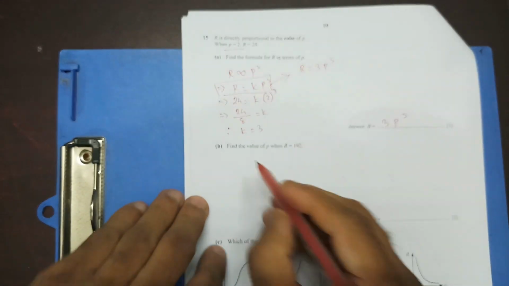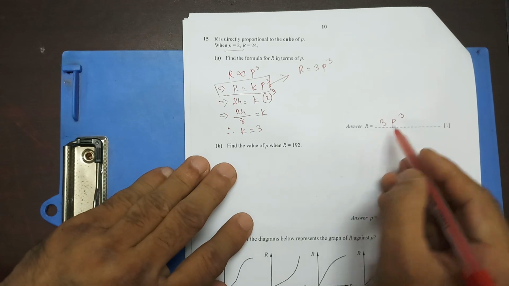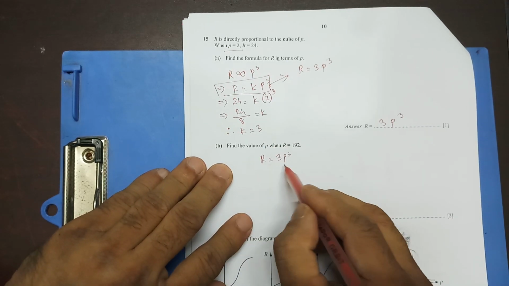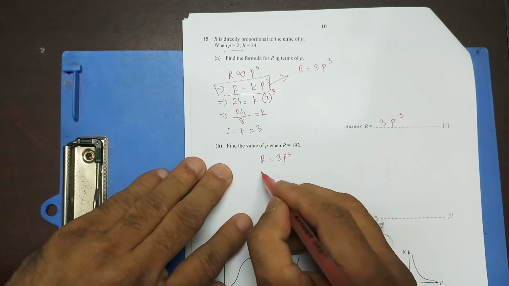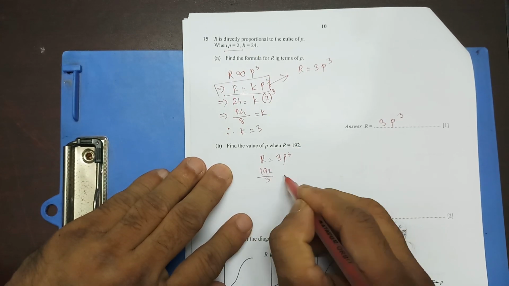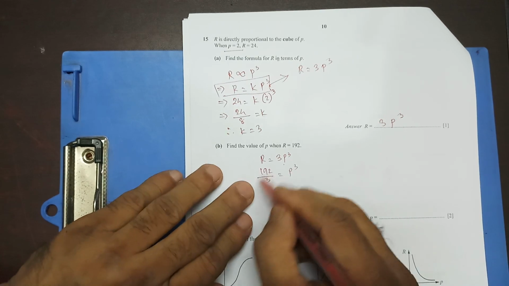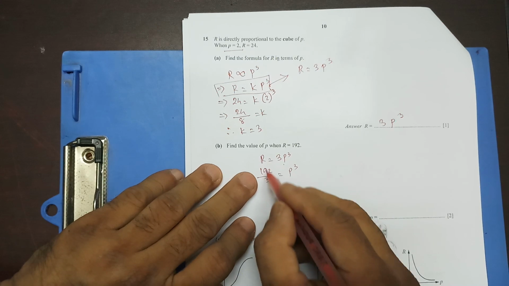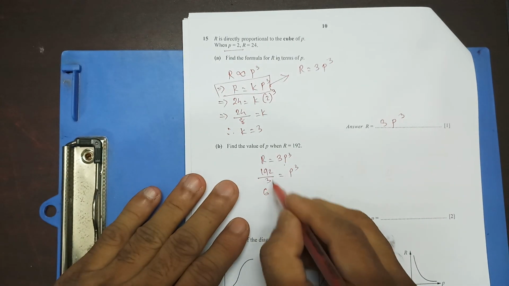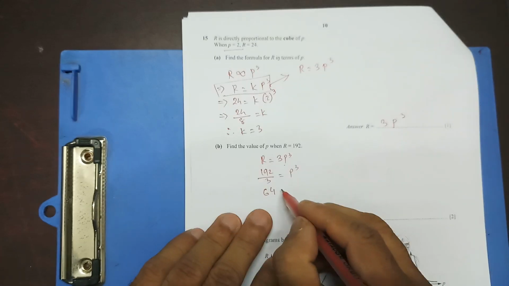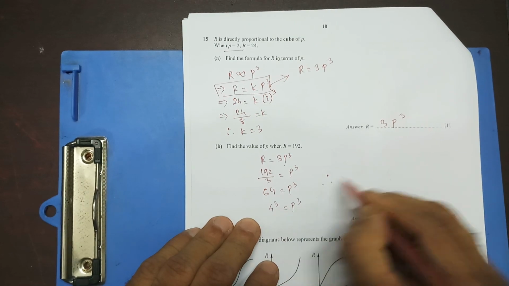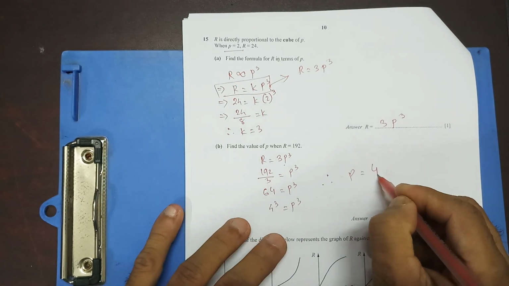Done. Now find the value of P when R equal to 192. So formula again, that's 3 P cubed. Now I need to find out P's value when R is 192. This 3 comes over here. P cubed, when you cross that one out, 3 6s are 18, then 4 is 12. So that's going to be P cubed, and that can be written as 4 cubed equal to P cubed. Therefore P equal to 4.